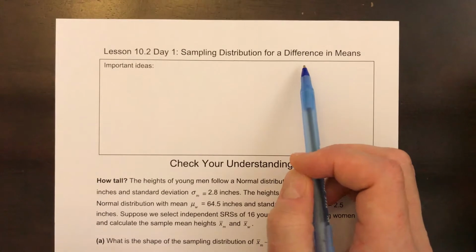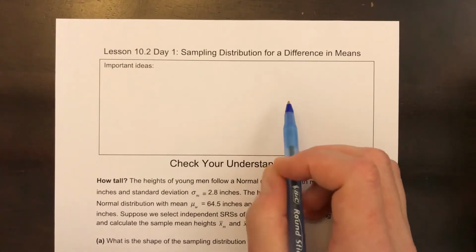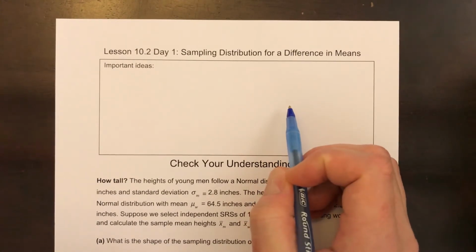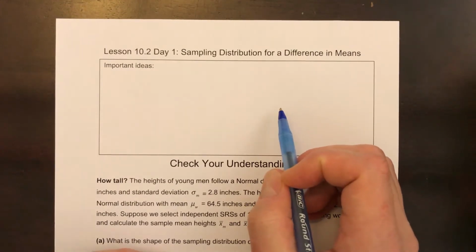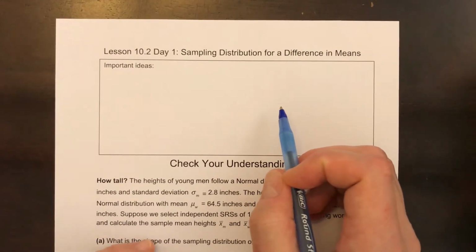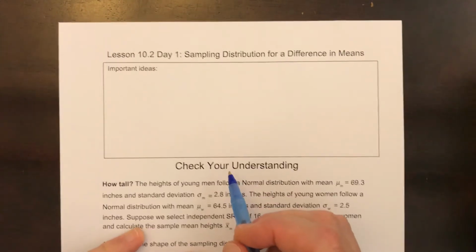Before we begin, let me give you your joke of the day. What has more lives than a cat? And the answer is a frog, because it croaks every night. Croaks.